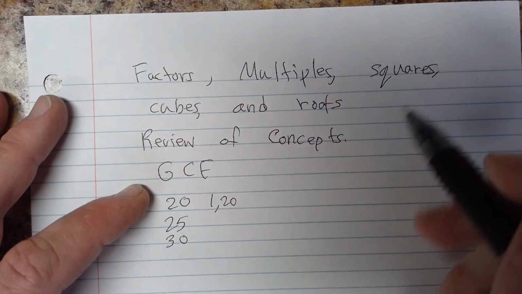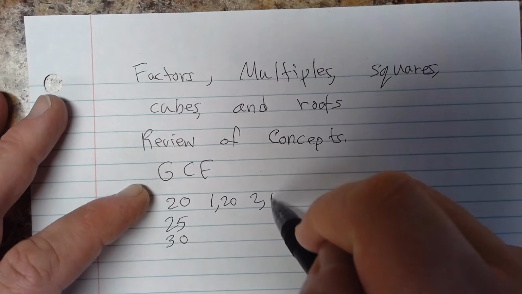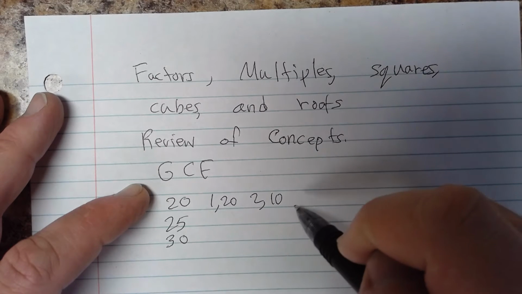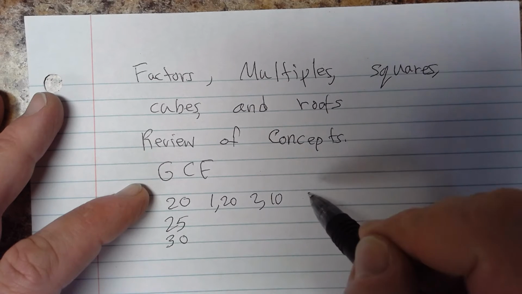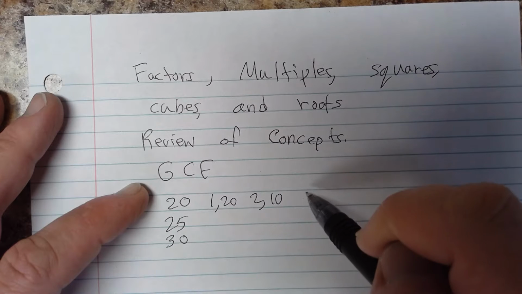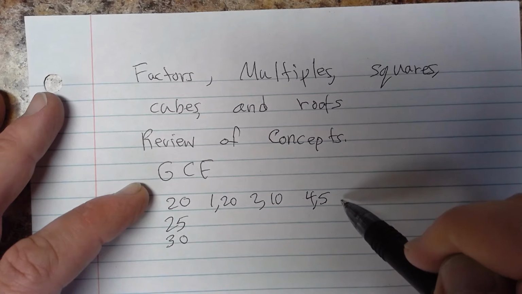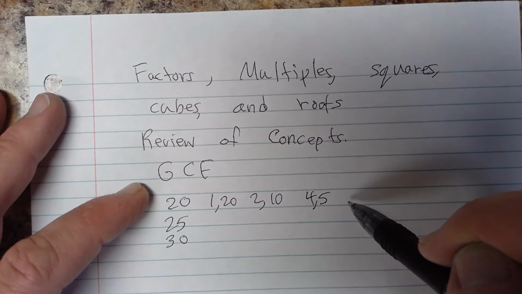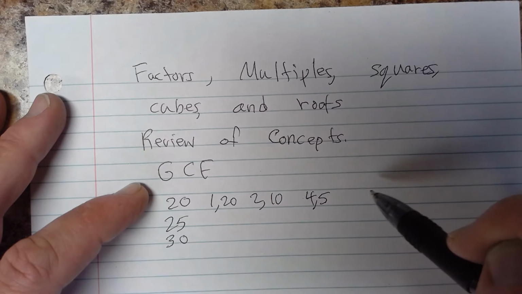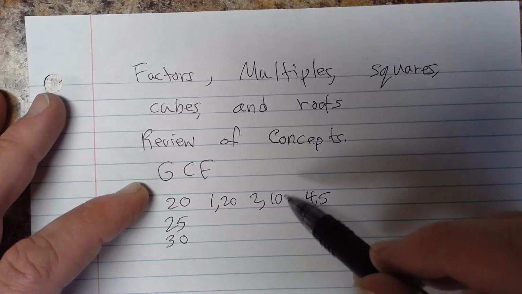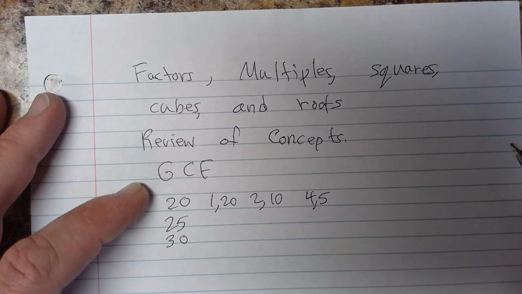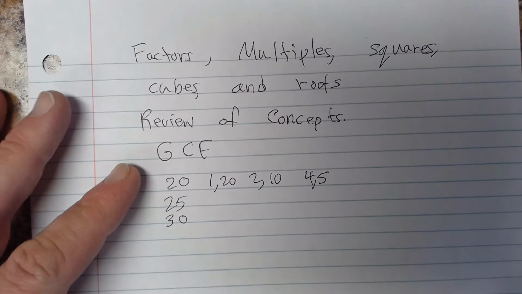1 times 20 is 20. 2 times 10 is 20. 3 doesn't go. 4 goes. 4 times 5 is 20. Then we can go 6, there's nothing. 7, there's nothing. 8, there's nothing. And then 10. As soon as 10 shows up again, we know we're finished. There's going to be no more, and there's going to be nothing higher than 20.